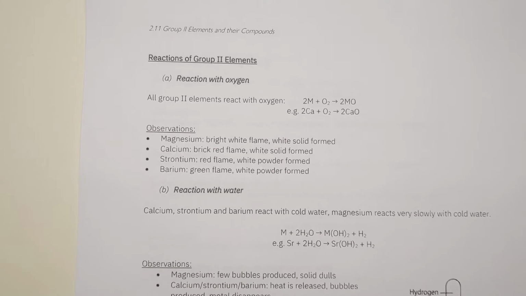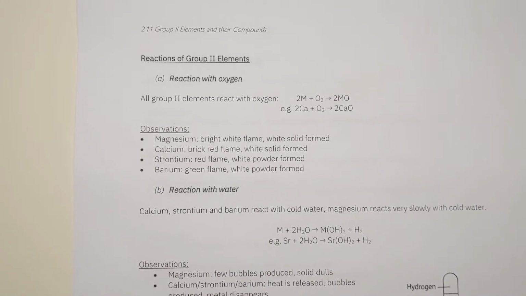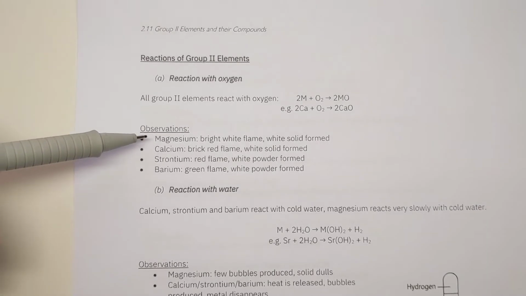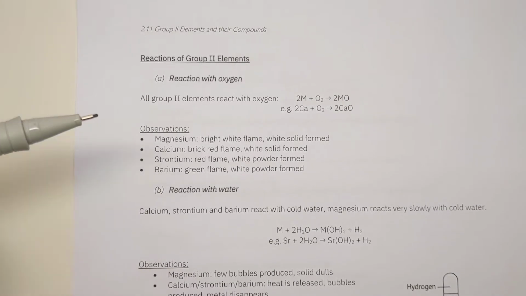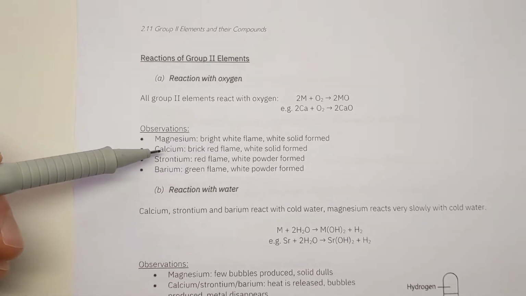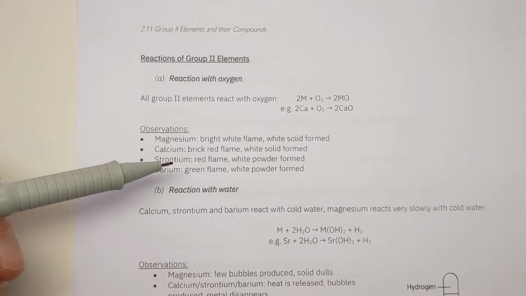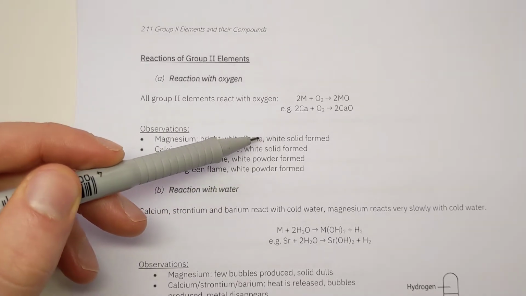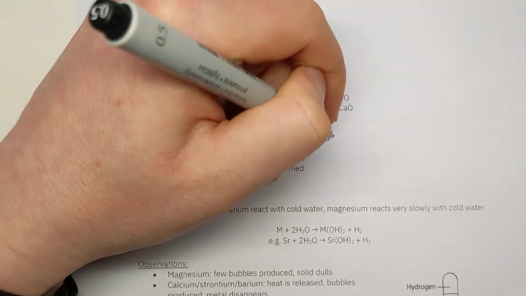You could be asked for the observations for this. Essentially, it's just your flame colours because you are reacting these things in oxygen. Magnesium, calcium, strontium, barium, hopefully you remember from 1.10 qualitative tests. Magnesium has a bright white light you're quite familiar with. Calcium gives a brick red flame. Strontium a red flame. Barium a green flame. In all cases, you've got a white powder forming, and it's worth bringing in a general trend at this point.